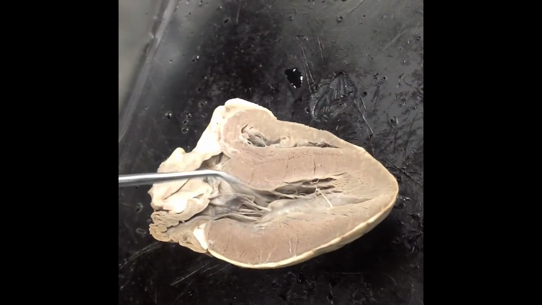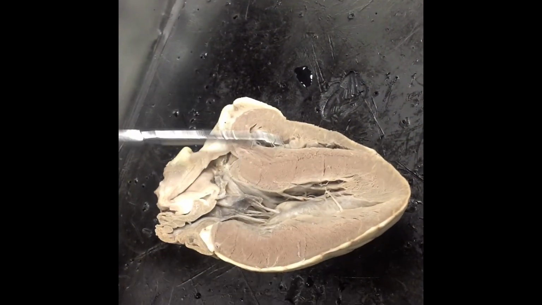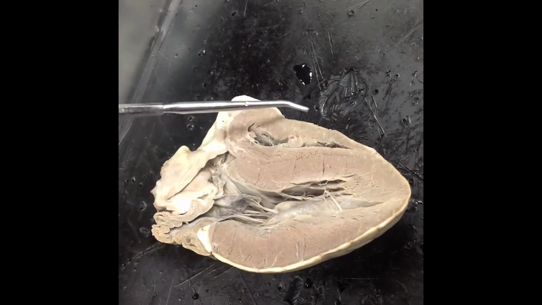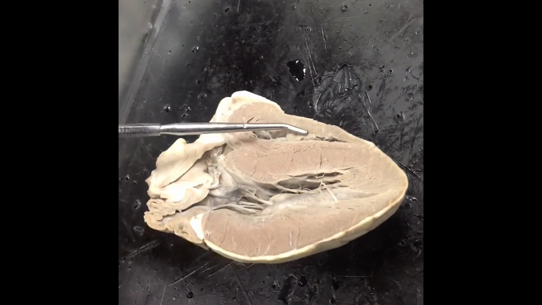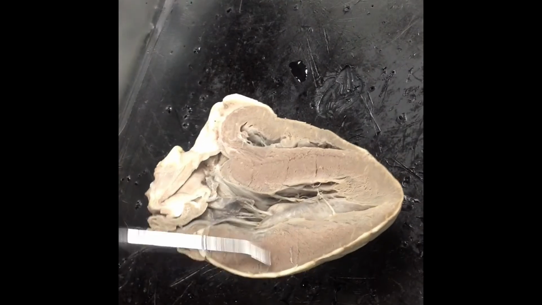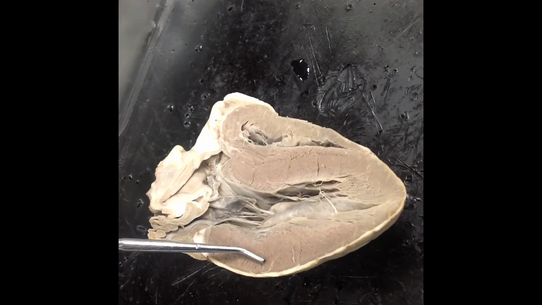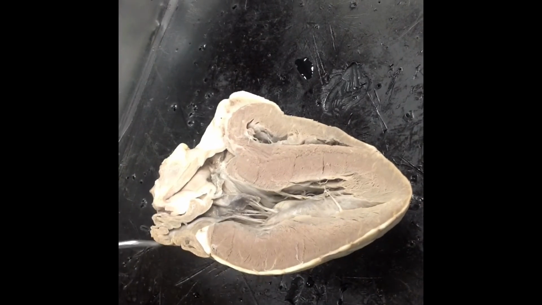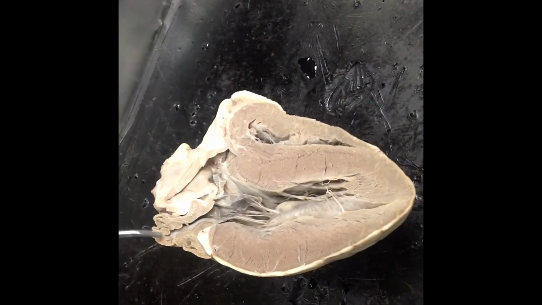Alright, so this is the left side of the heart, this is the right side of the heart. The way you can tell is look at the size. Look how much muscle is on the right versus the muscle on the left. It's much thicker on this side. Right, so up here is where the left atrium is. It looks like this because they have the other half.